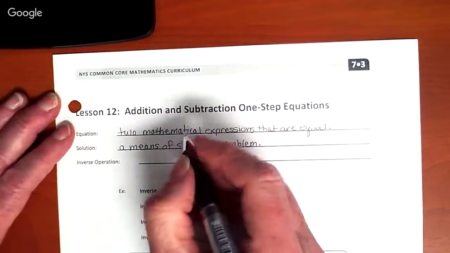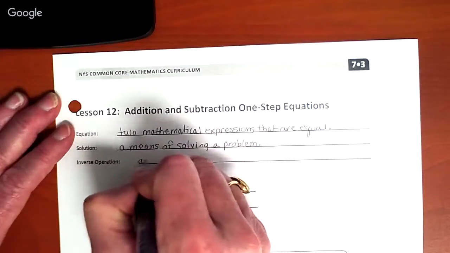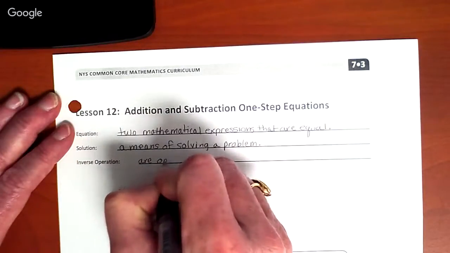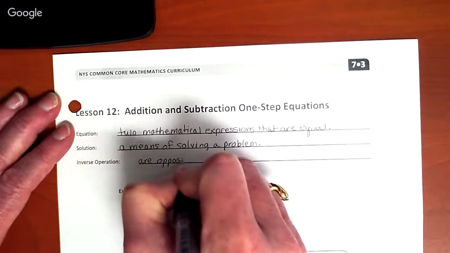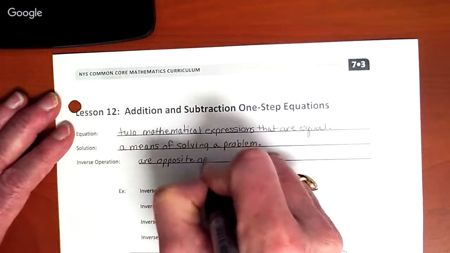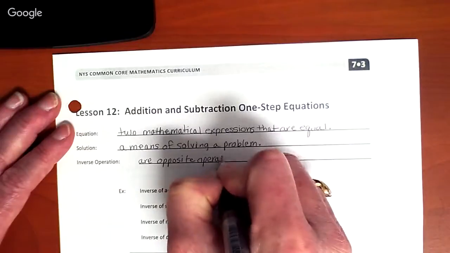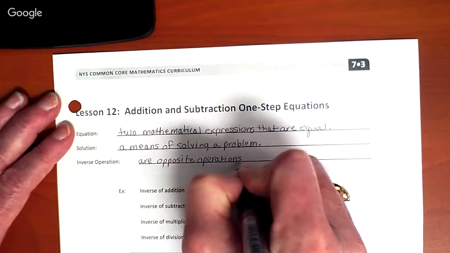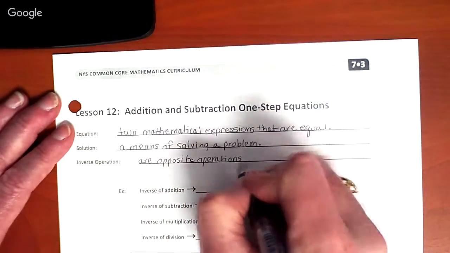An inverse operation is opposite operations that undo each other.